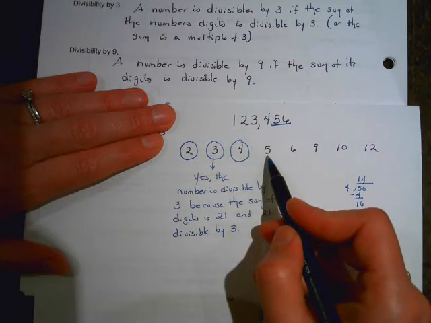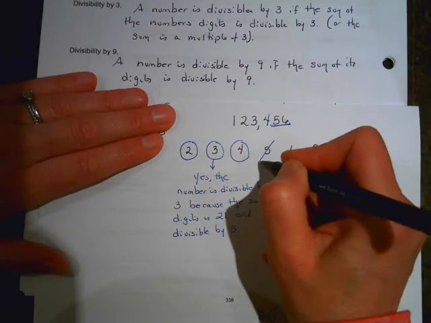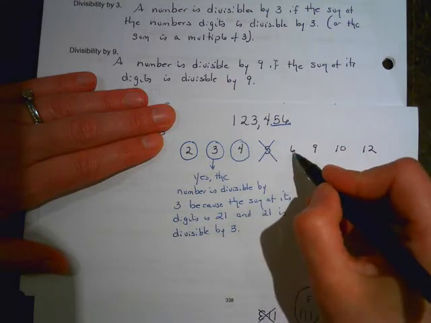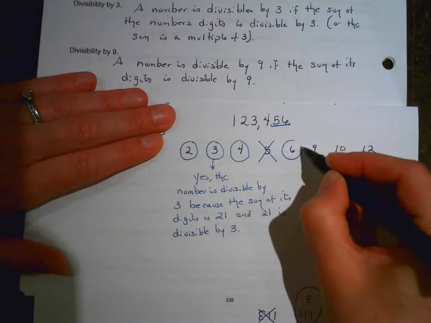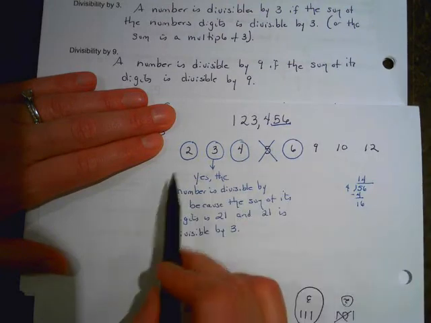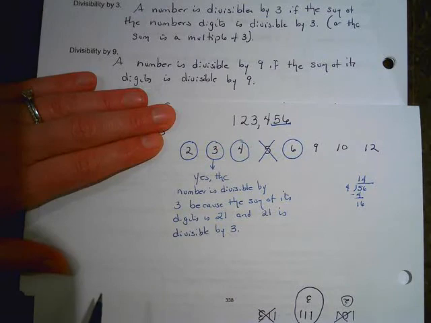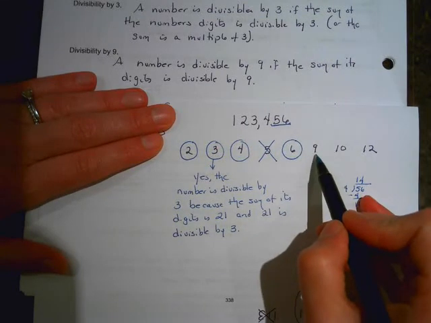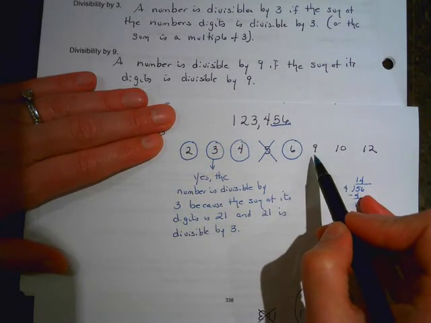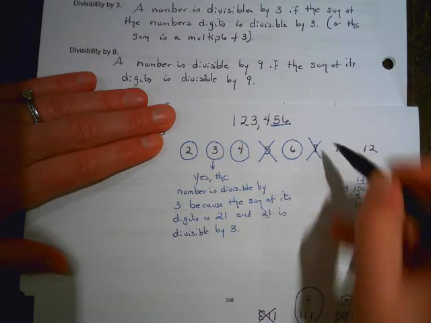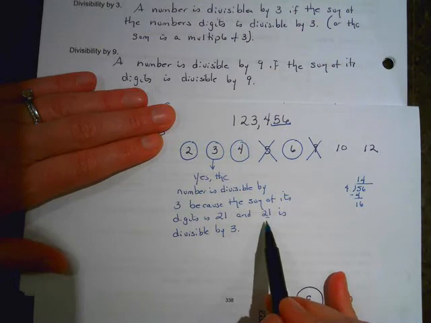Is it divisible by 5? You would say no. It's not divisible by 5 because it does not end with a 0 or a 5. Is it divisible by 6? You would say yes, it's divisible by 6 because it's divisible by both 2 and 3. All right? Is it divisible by 9? You would say no, because the sum of its digits is 21, and 21 is not divisible by 9.